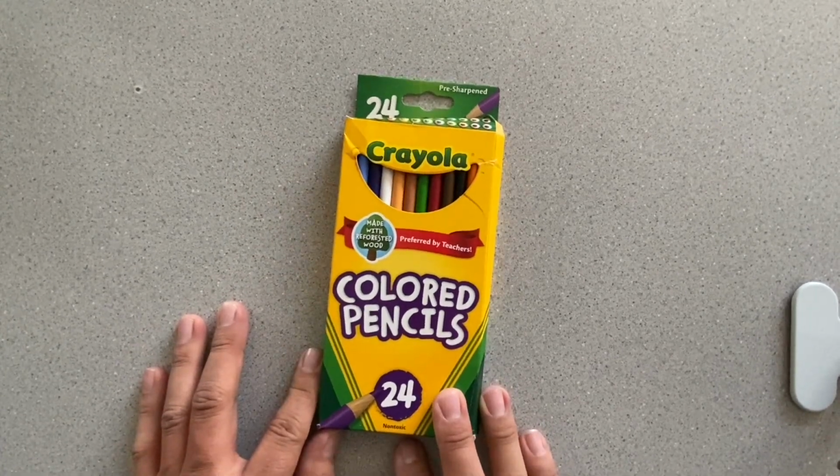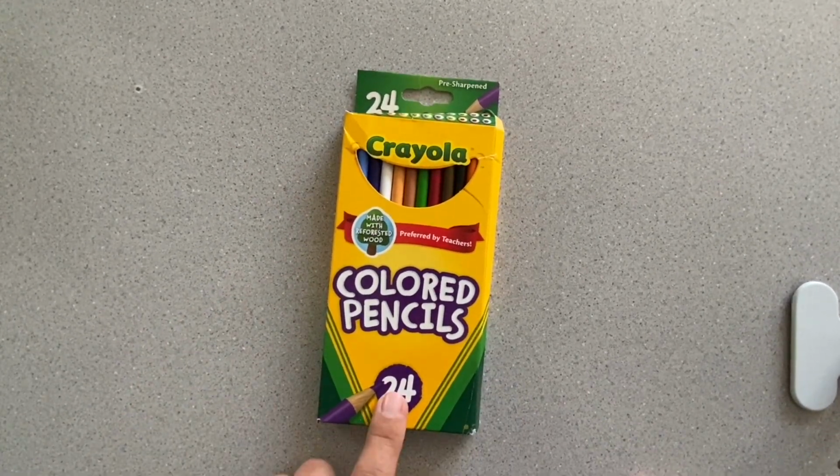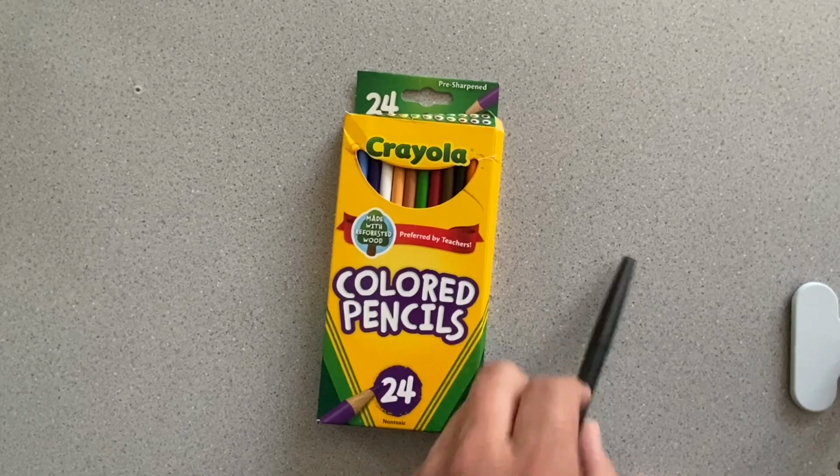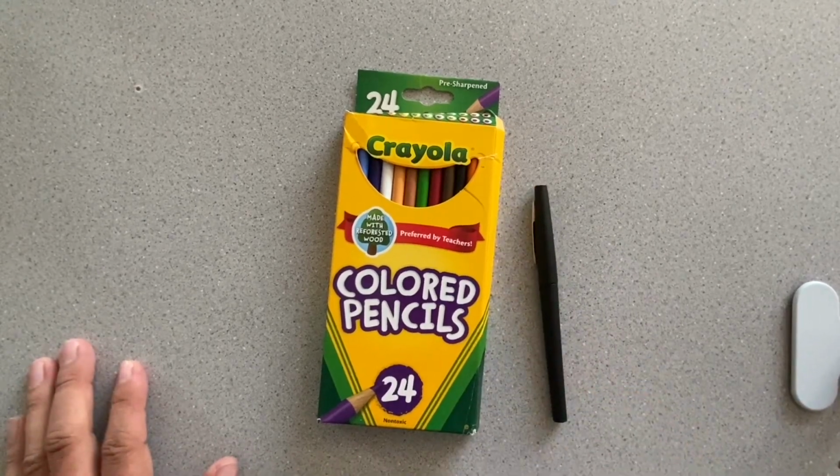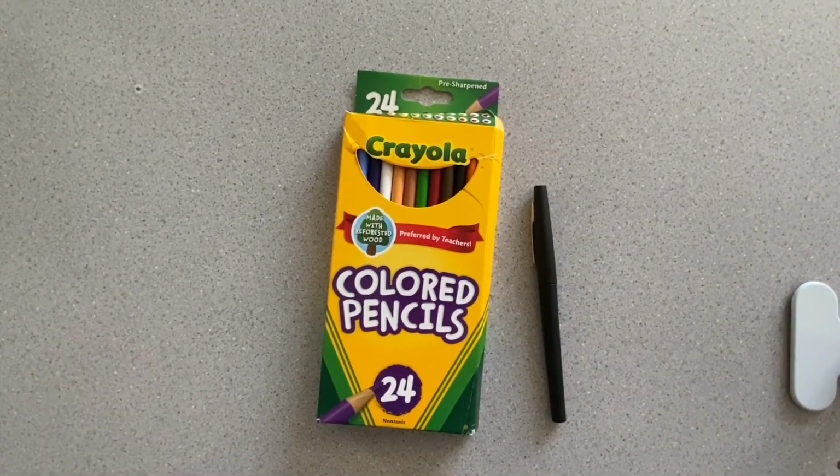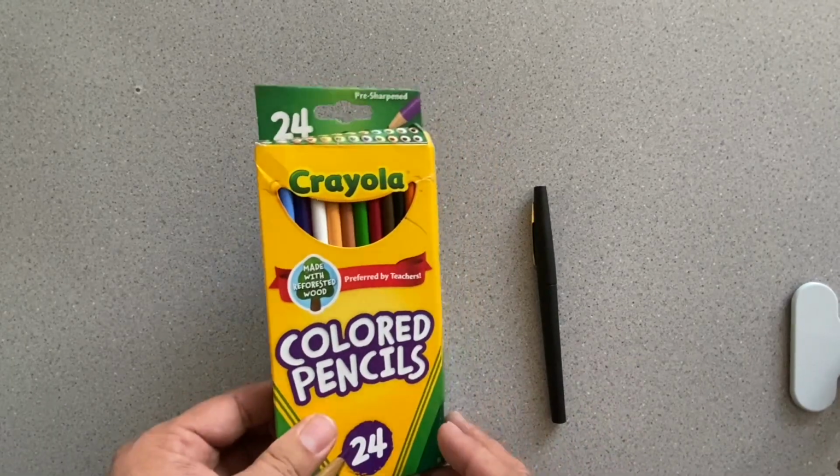Another thing is you would have some colored pencil and some sort of black pen in your kit. So colored pencil is pretty self-explanatory.